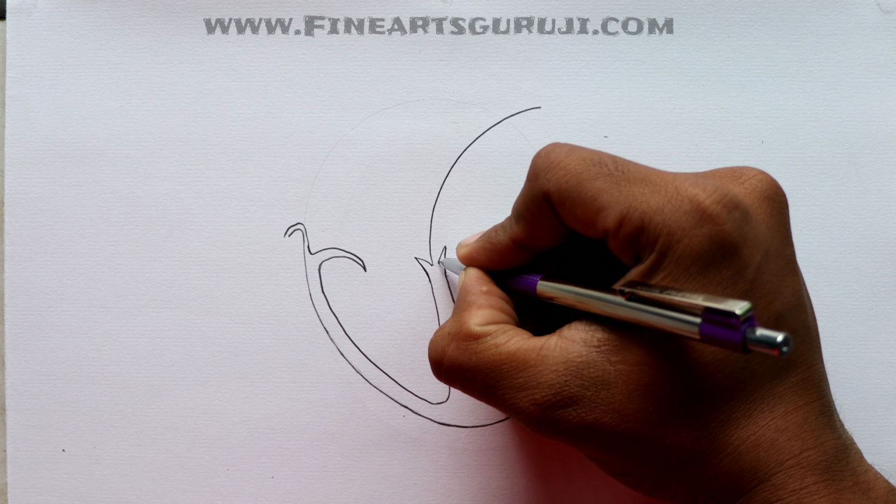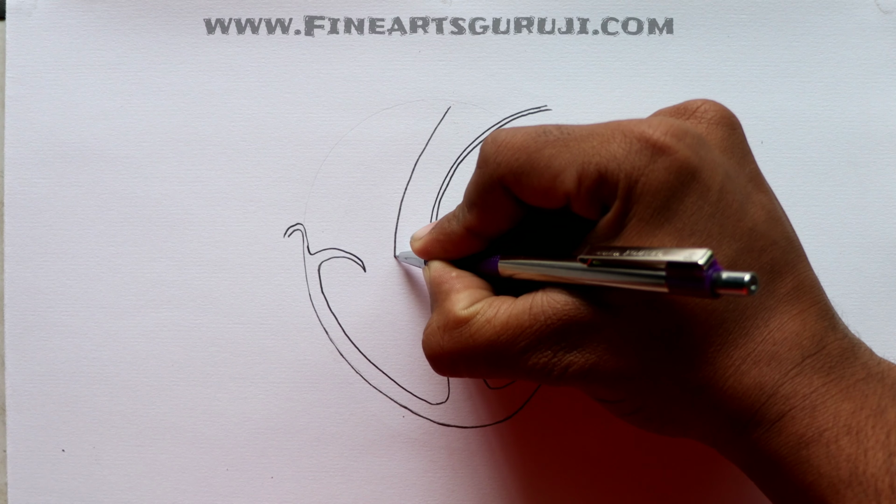Then guys, we will draw a line parallel to this one, and then from here we will draw the same parallel line inside this outline. Okay, so follow me along guys, step by step.